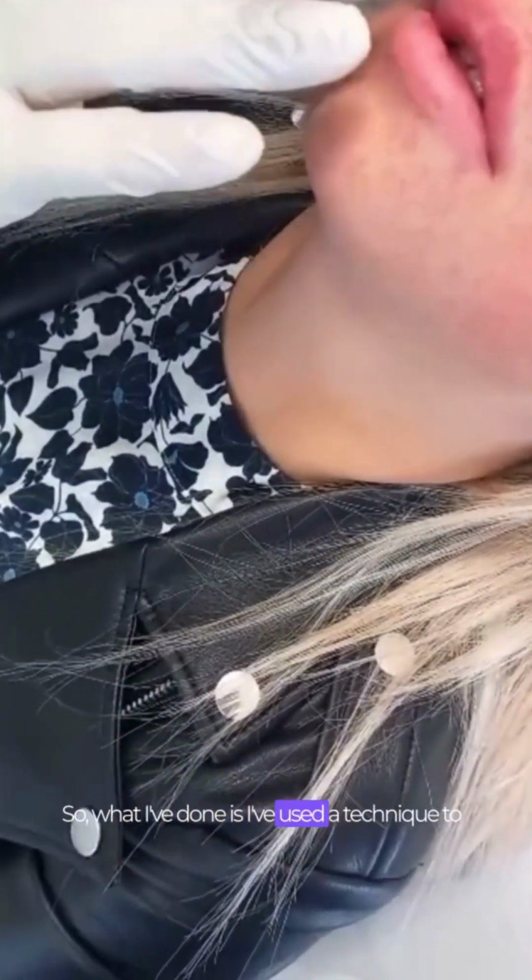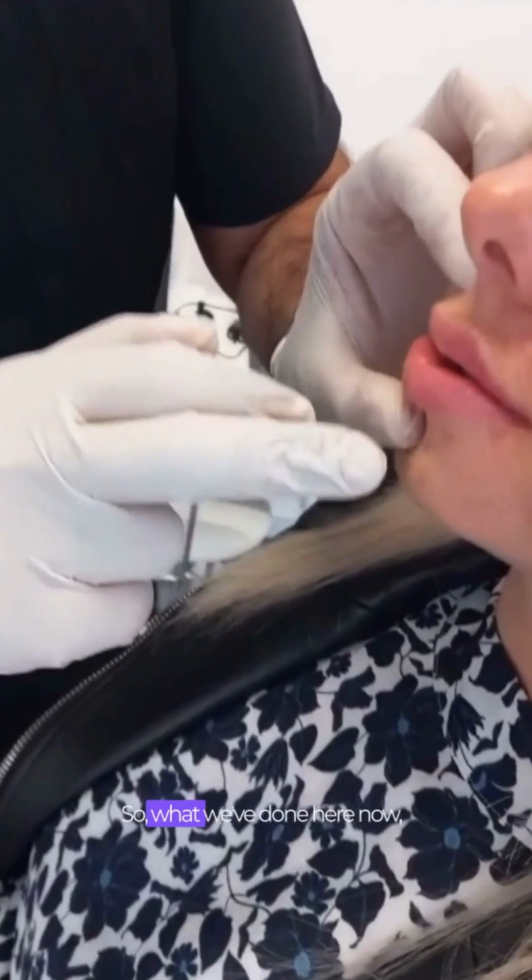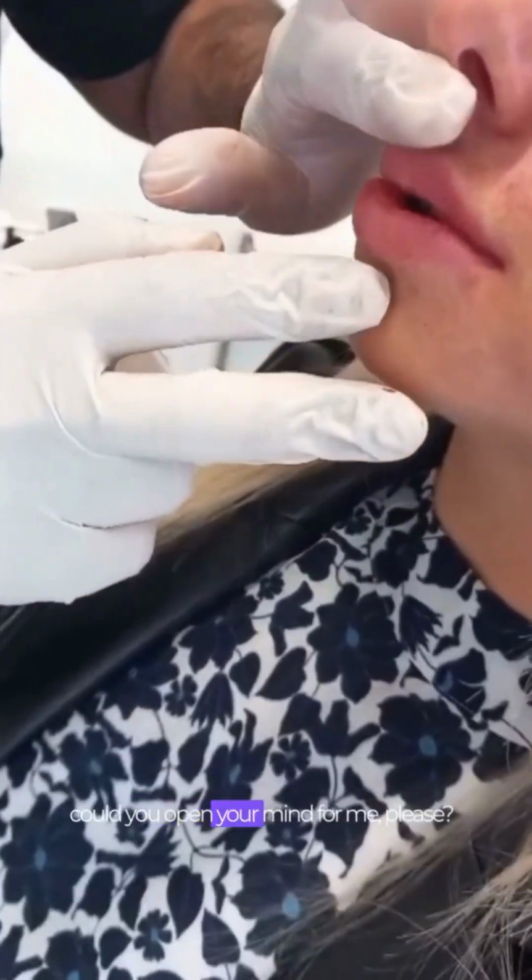So what I've done is I've used a technique to increase the volume, but in order to correct the asymmetry over here, I'm going to use a sculpting technique where I'll be sculpting the lower lip particularly to try and make it a bit more symmetrical than it was before. We'll show you the pictures afterwards. So what we've done here now, could you open your mouth for me please?